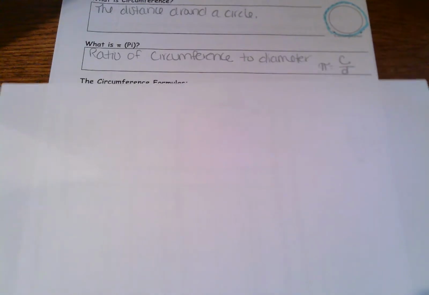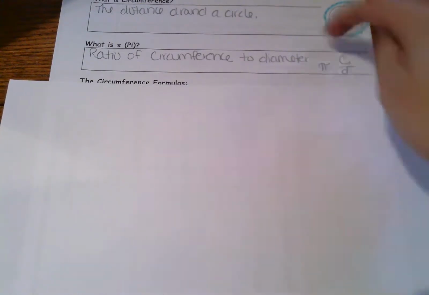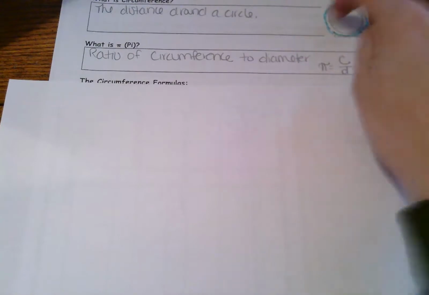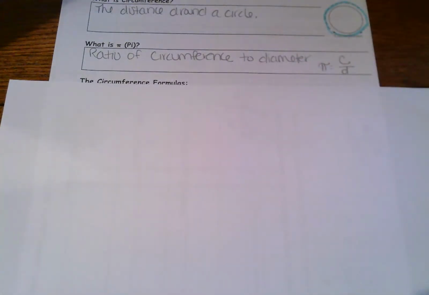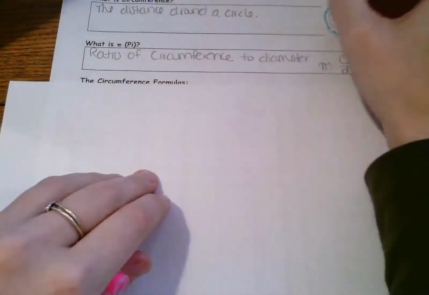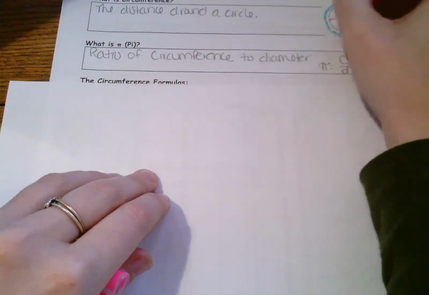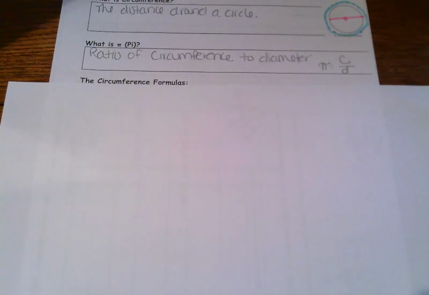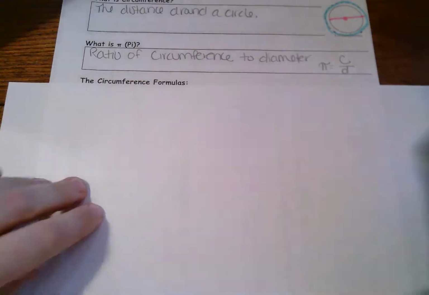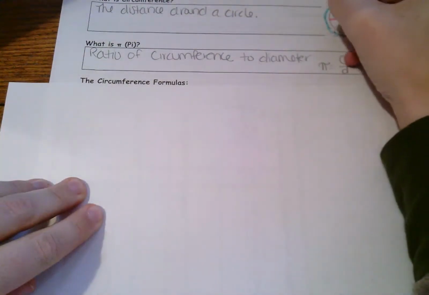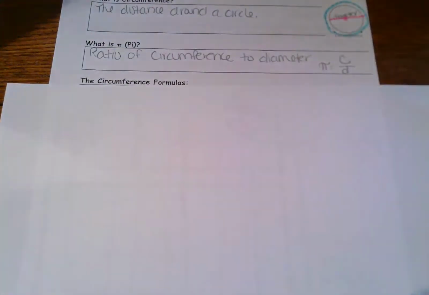So to calculate the circumference of a circle, there's a special number called pi. Remember, pi is the ratio of the circumference to the diameter. So pi is equal to the circumference, which is the whole distance around the circle, divided by the diameter. Now, what was the diameter again, Mrs. Wall? Well, the diameter was the distance across the circle from one side to the next through the center. That is called the diameter. So let's write that down here. Okay, so we need that to help us find the circumference.